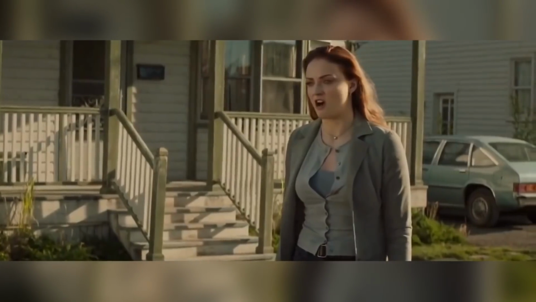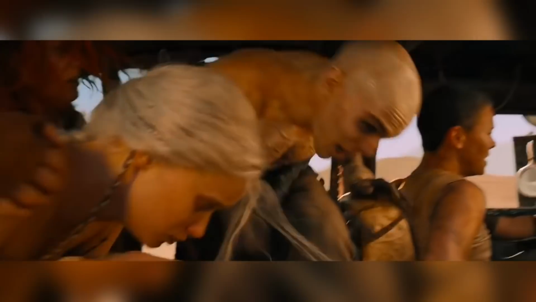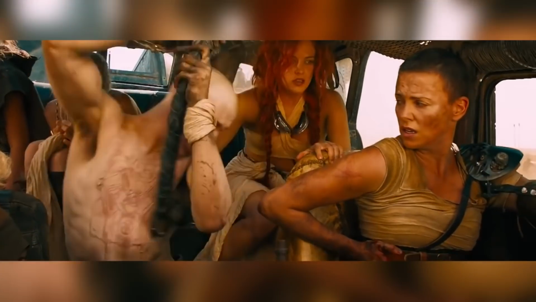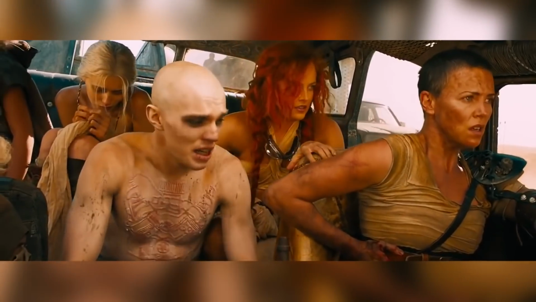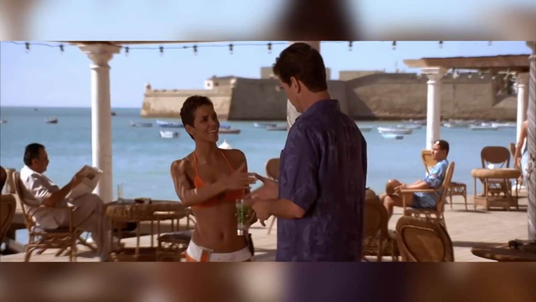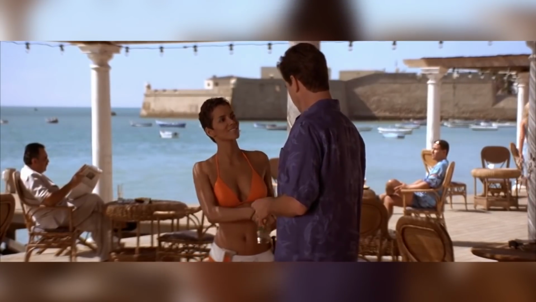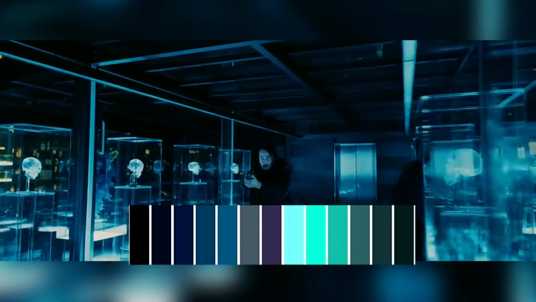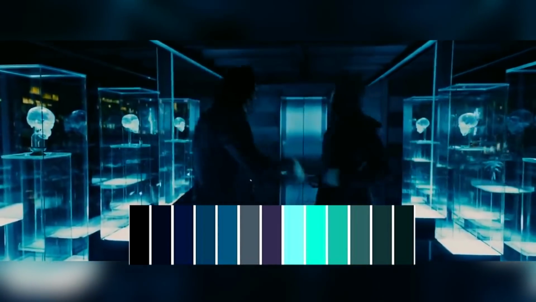Orange and teal are the opposite sides of the color wheel, and are therefore complementary colors. When placed together, they make each other pop. Human skin color is in the orange color range, and so in order to make the characters in a movie stand out in the frame, filmmakers use blue and teal tones in the background.